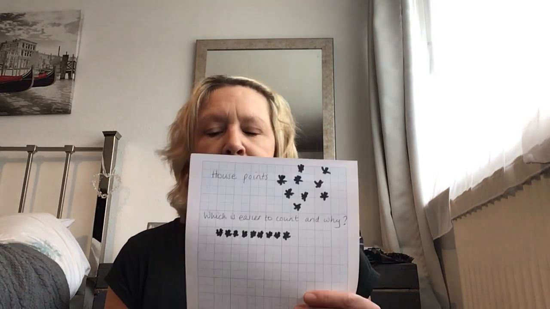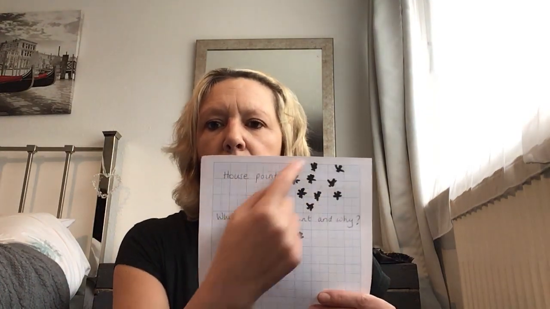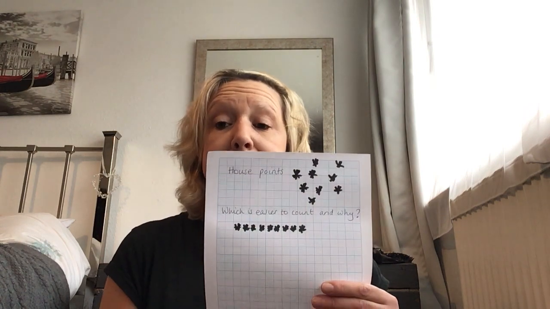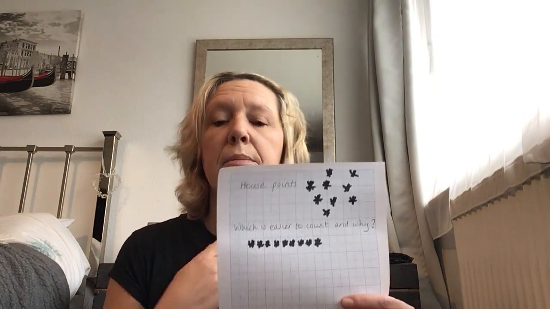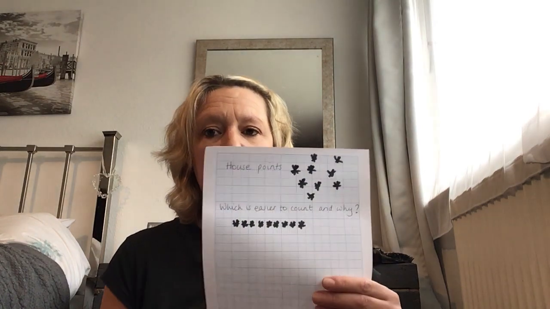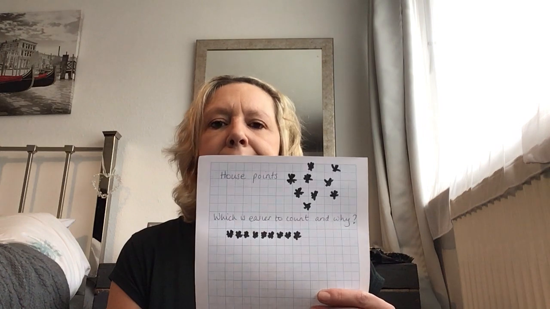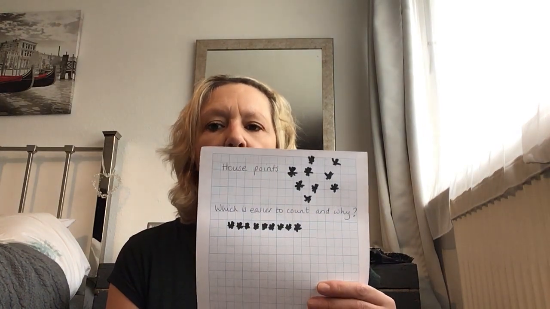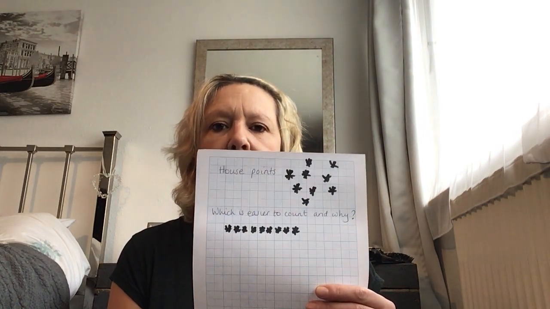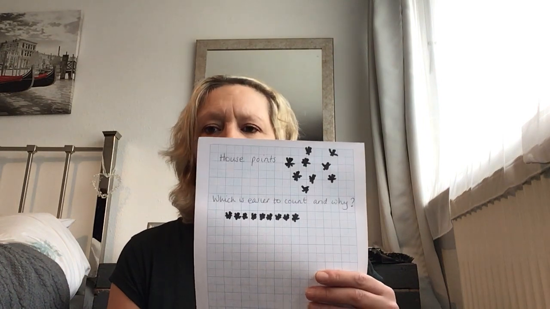So I'm going to start off by showing you a collection of house points that I have recorded. Now I want you to have a look at these two images here. I've recorded some house points here, and I've also recorded some house points here. And my first question to you is, which image do you think is easier to count and why? So I'm going to give you just a second to have a little think about that.